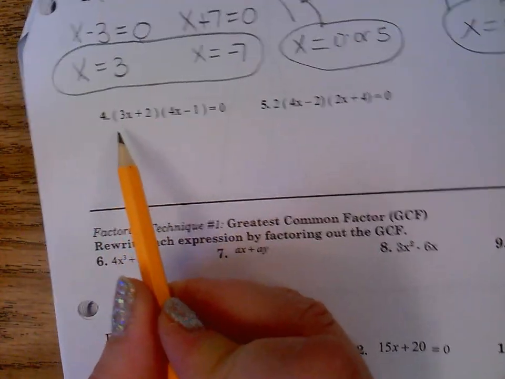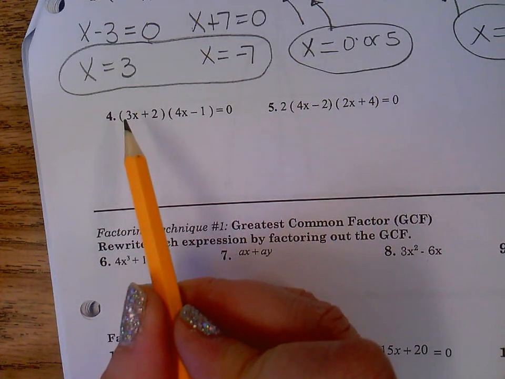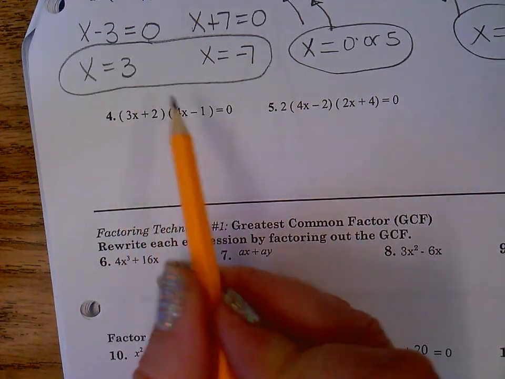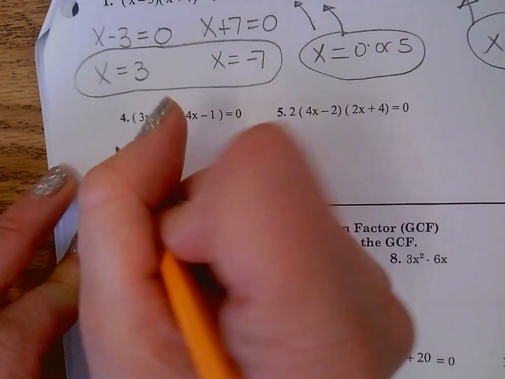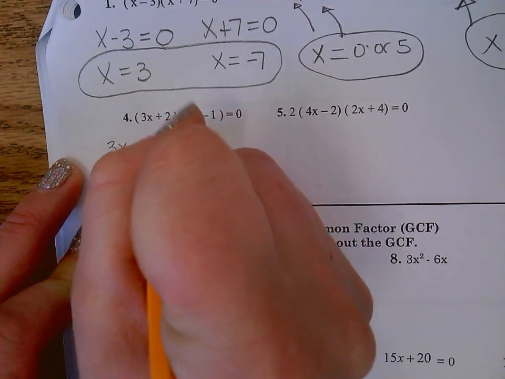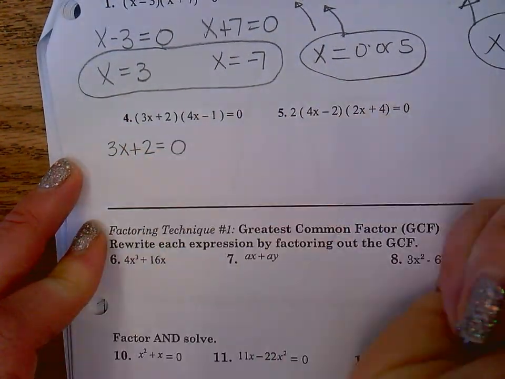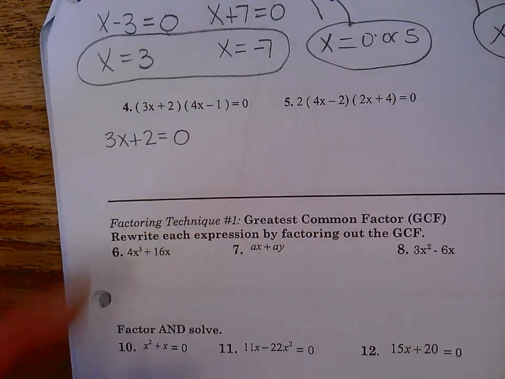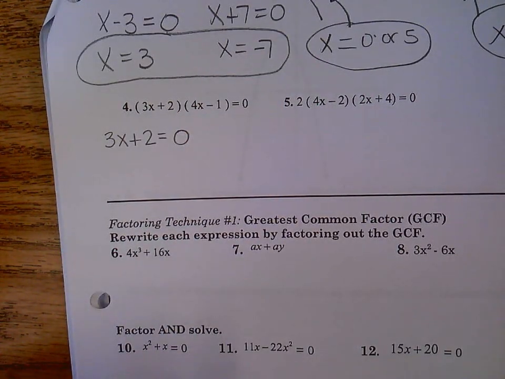All right, number 4. And then you're going to try number 5 in a minute. Number 4, this one's a little bit harder to do in your head. So you're going to take 3x plus 2 and set it equal to 0. How do I solve this equation for x? How do I get x by itself? This is your algebra 1 skills.